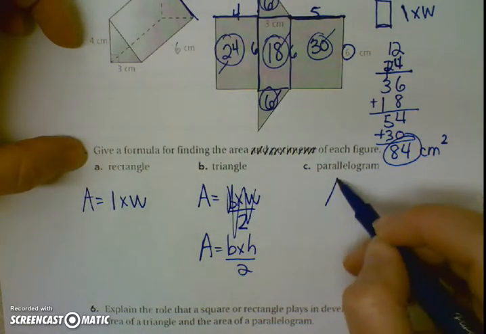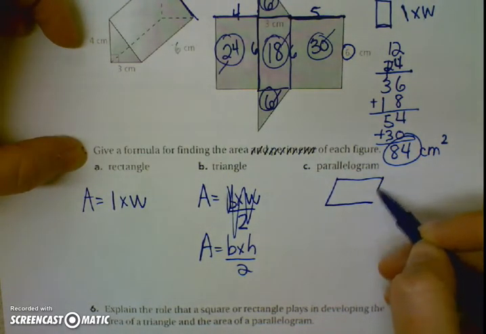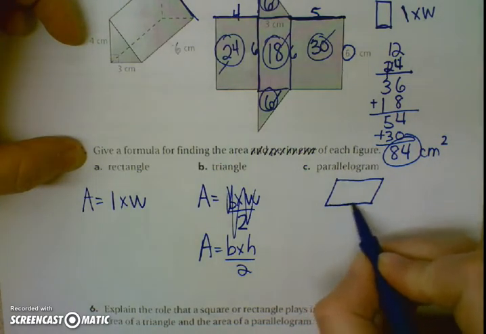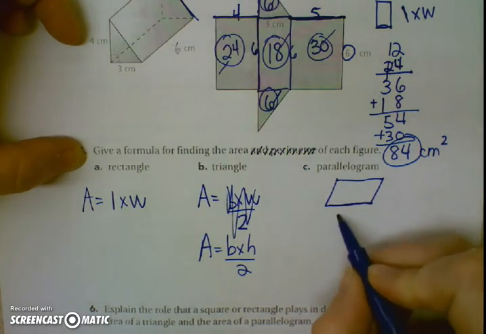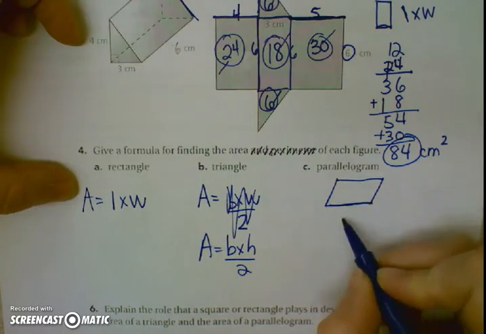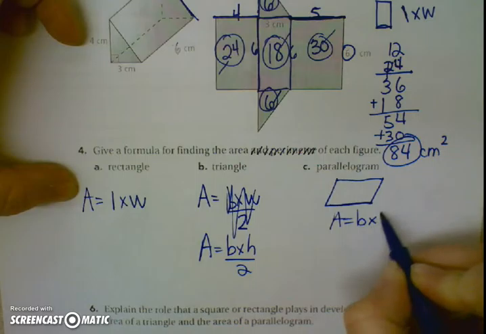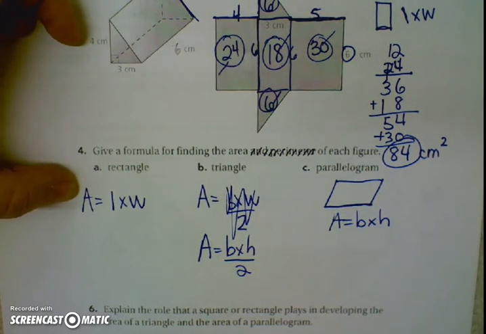Parallelogram. Parallelogram is just the same thing as a rectangle. It's just tilted over a little bit. You still use the base times height formula or length times width formula for parallelograms. And there you go. Every single time. It always works.